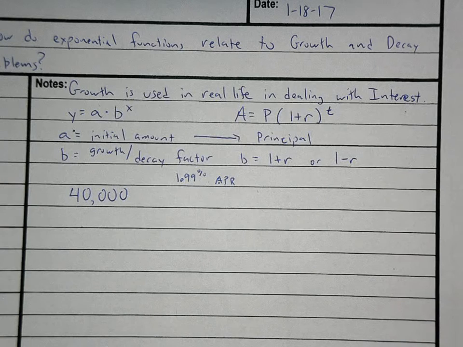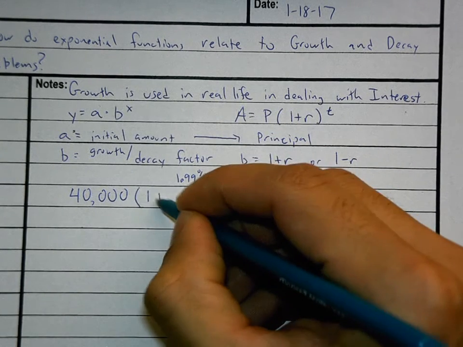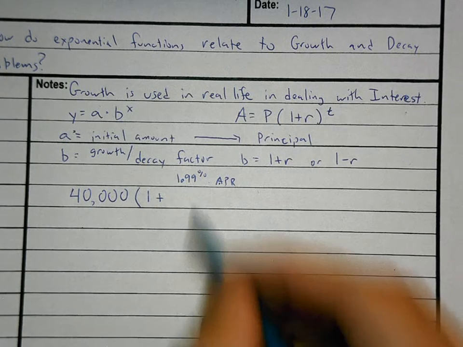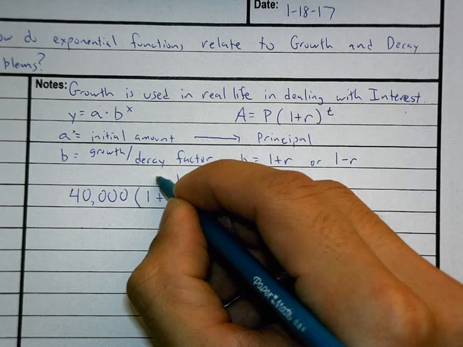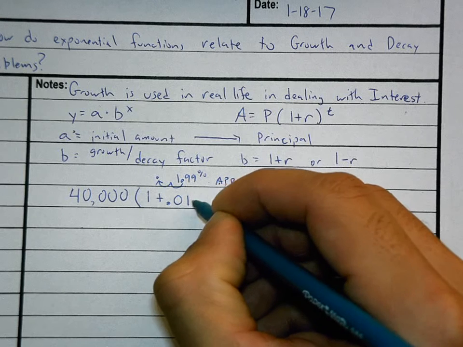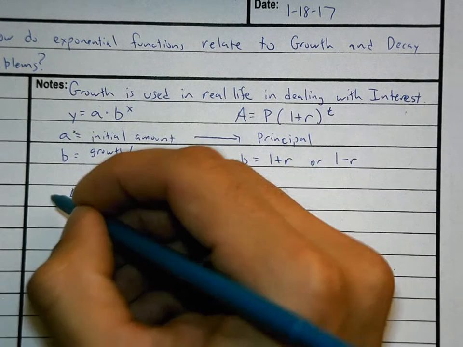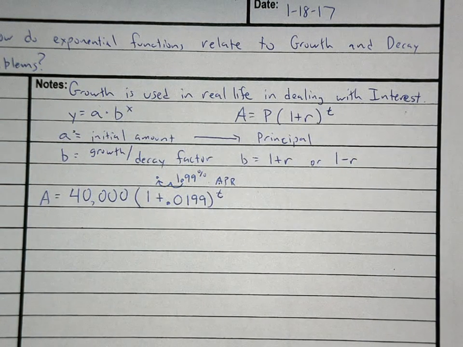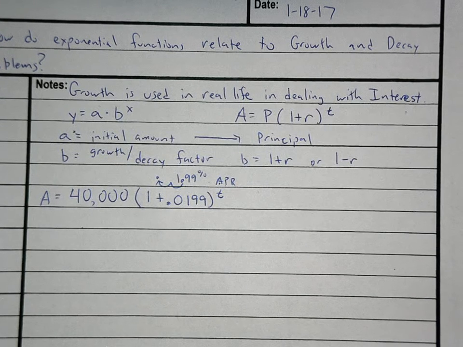This is what we're going to do with it. We go like this. We put 1 plus whatever the rate is. The rate is this moving 2 decimal places to the left. 1 plus 0.0199 to the power of t. That's how much we are going to owe total with the truck and the interest.